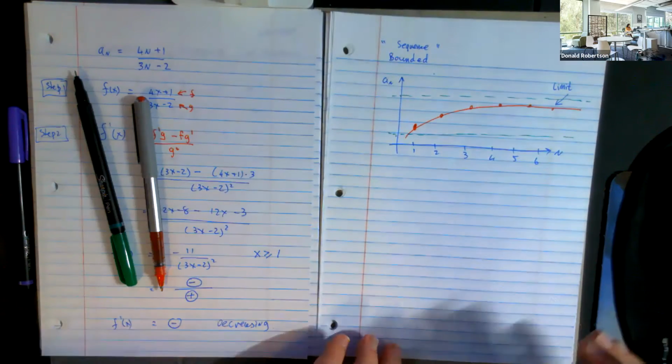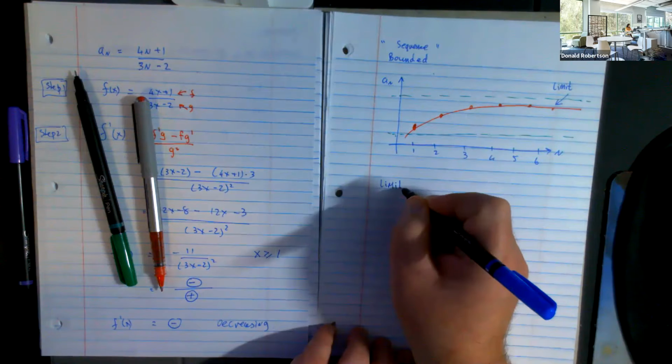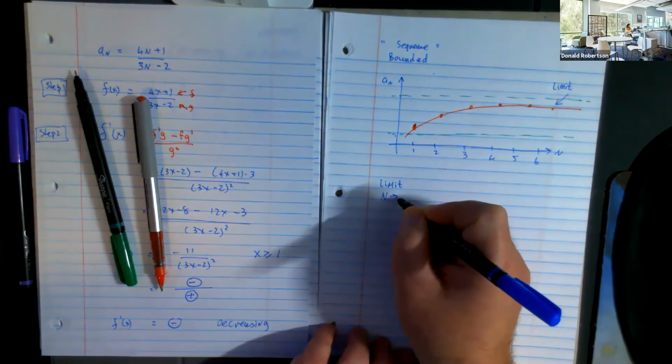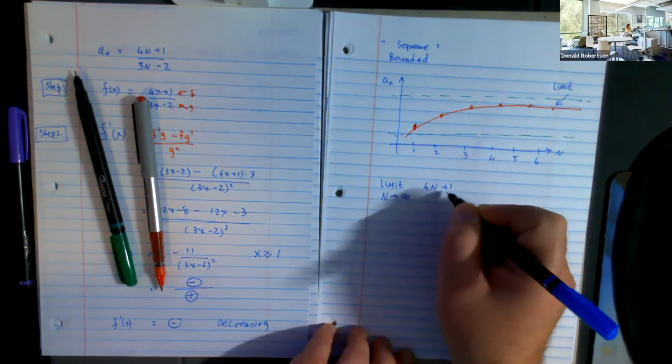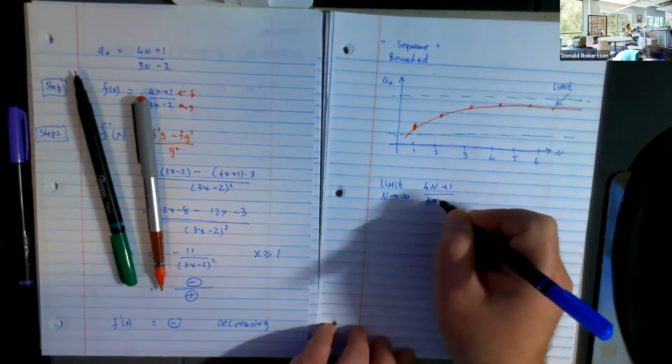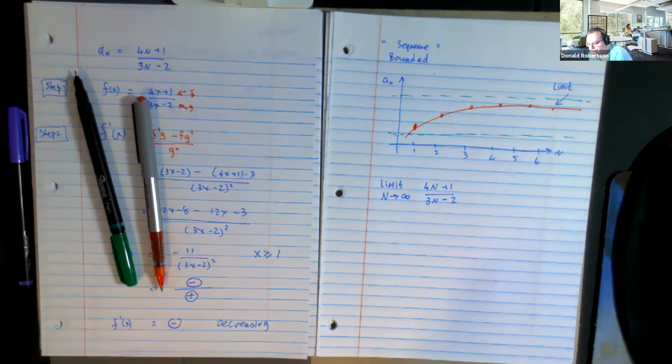So here is our problem. I want to find the limit as n tends to infinity of this sequence. And we're going to use Calc 1. Can you remember that in Calc 1 there were different techniques for finding limits?